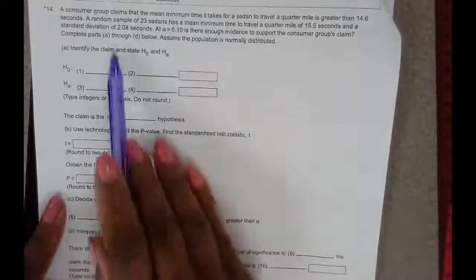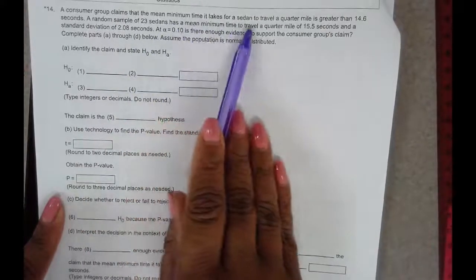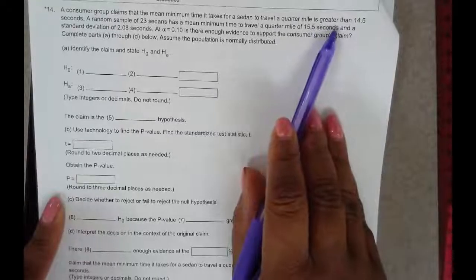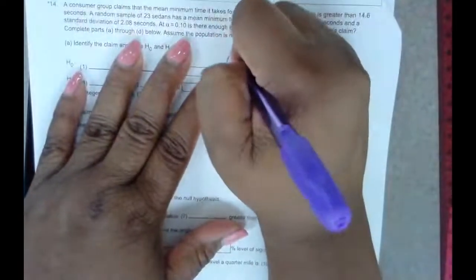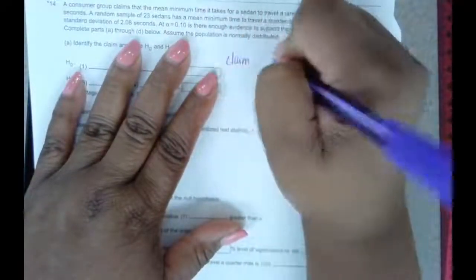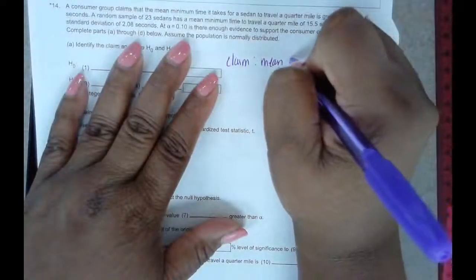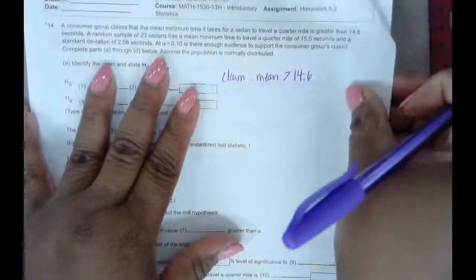A consumer claims that the minimum time it takes for a sedan to travel a quarter mile is greater than 14.6 seconds. There's the claim. I'm going to write that. So my claim is that the mean time is greater than 14.6.